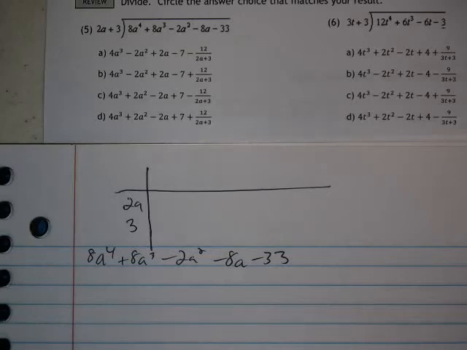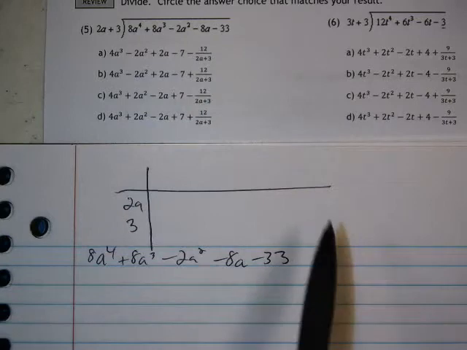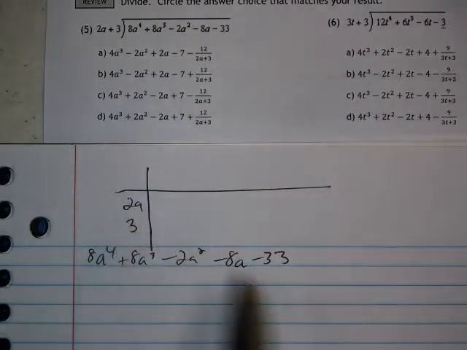Algebra 2, 22.4, I'm on the back, number 5. Division problem, and it's multiple choice. We're dividing 2a plus 3 into all of this, and I've set up my box already. I've got 2a plus 3 there.